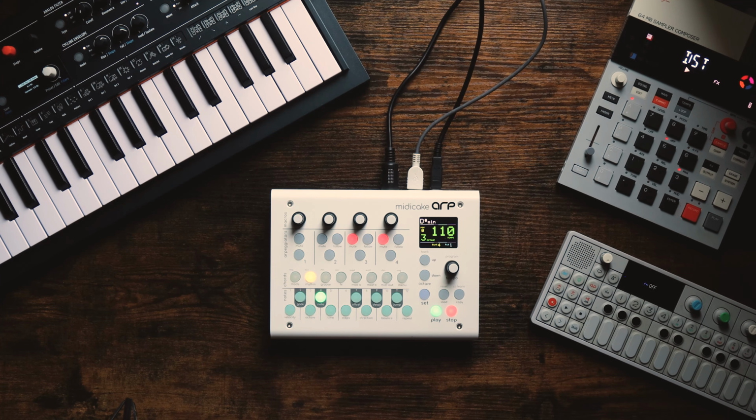Here, and in today's video we're checking out the Midicake Arp. Arp is a dedicated arpeggiator with 4 lanes or 4 tracks of arpeggios, so you could send out incredibly complex arpeggios to a polysynth, or you could send it out to multiple synths. You can even connect it to your DAW and control multiple VSTs simultaneously.